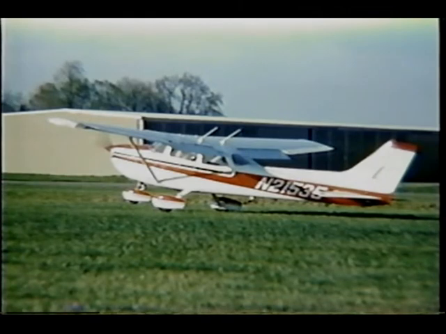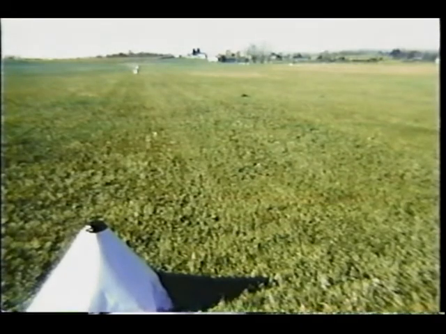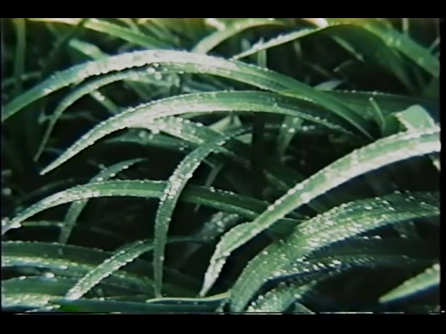Now, landing on a grass runway is a great way to preserve your tires, but remember, grass is also a much less effective braking surface. Wet grass or frost-covered grass is even worse, so beware.